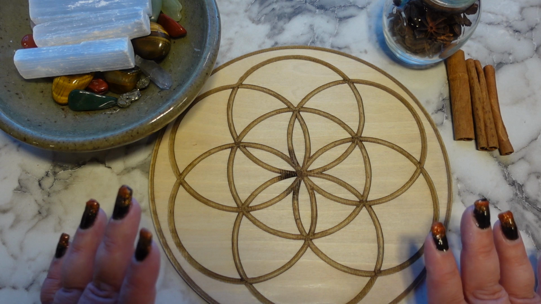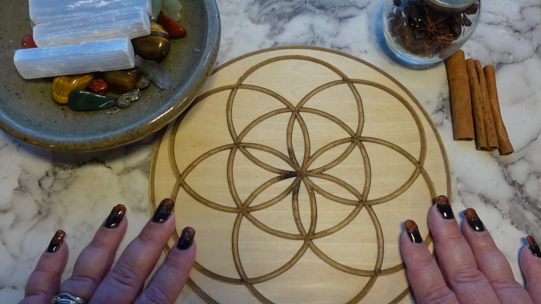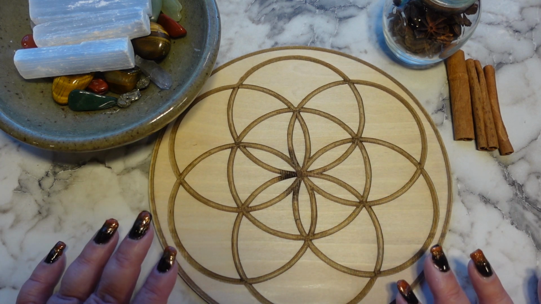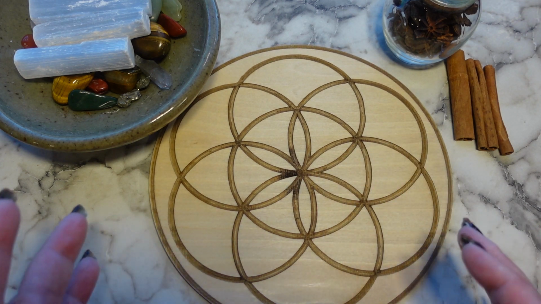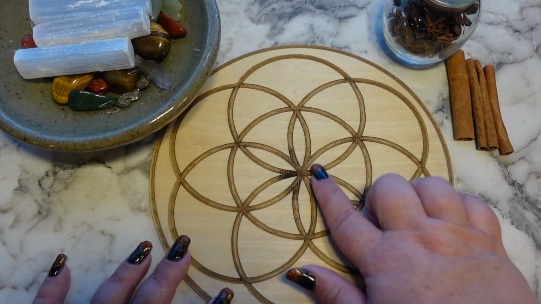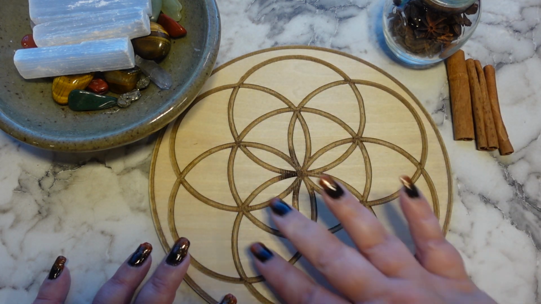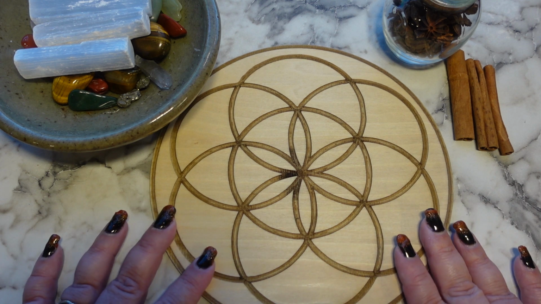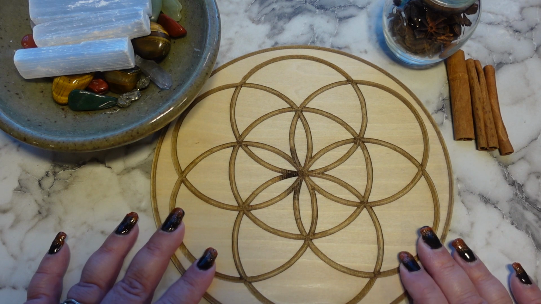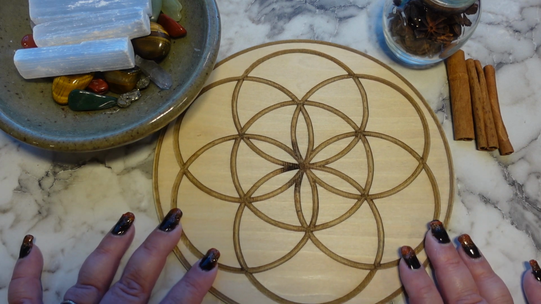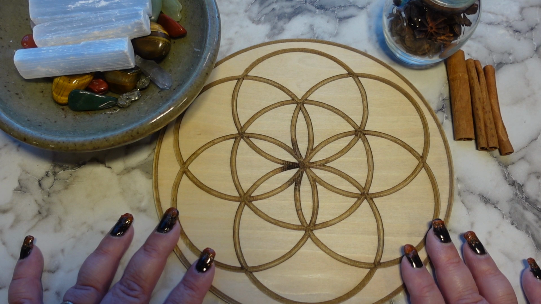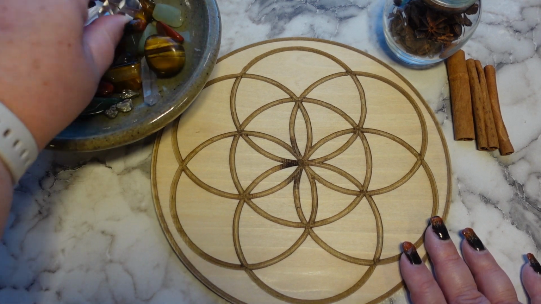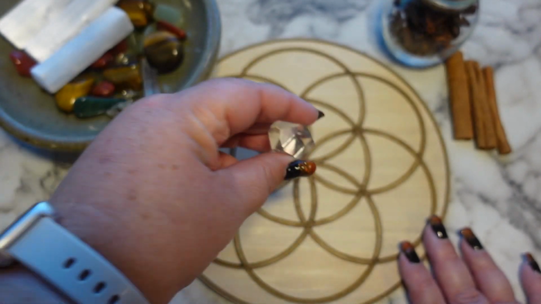So first of all, let's do a recap. I'm going to do a prosperity grid. I chose the Seed of Life for the layout, mostly because I like it, and it's kind of a simple layout. We'll have our center, and there's not a whole lot of lines to fill in. I can if I want to, but if I want to do just a very simple one, Seed of Life will work for that. So then I chose my clear quartz generator for the center.